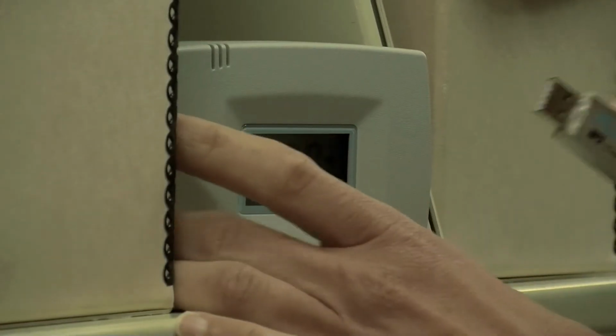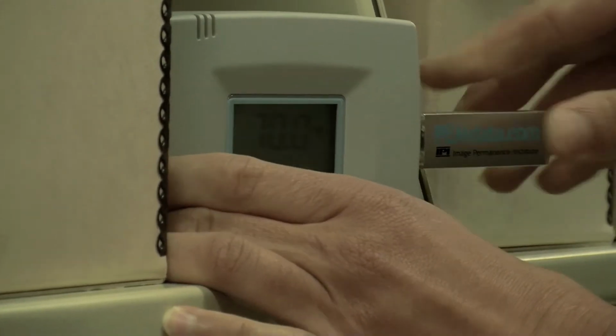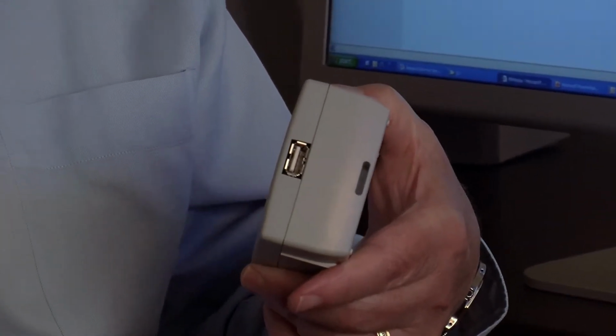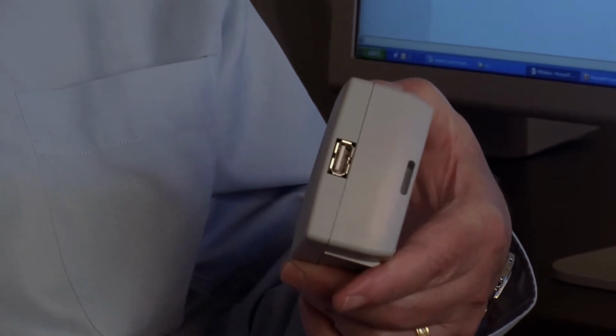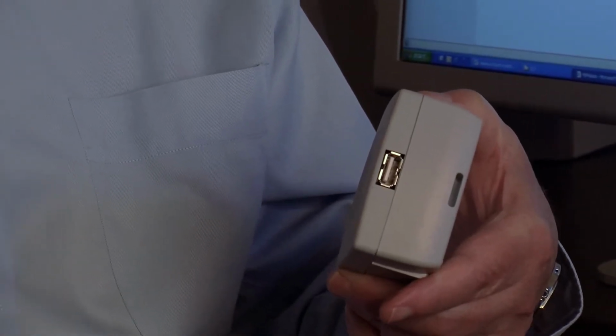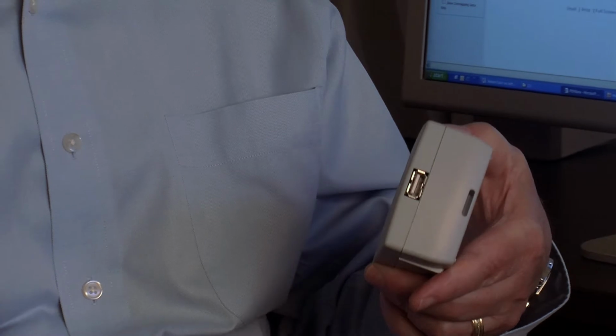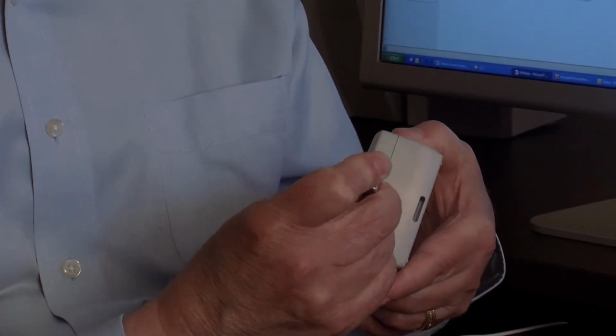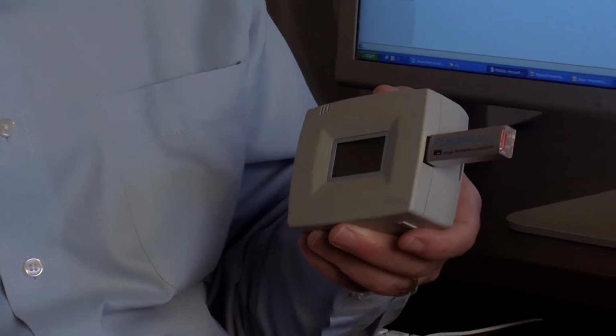So let me show you how easy it is to extract the data from the PEM2. If you notice, there's a port, a little connector on the side of the PEM2. In fact, that's the only user control on the PEM2, where you place a USB flash drive. And I'll just insert the drive into the PEM at this moment.